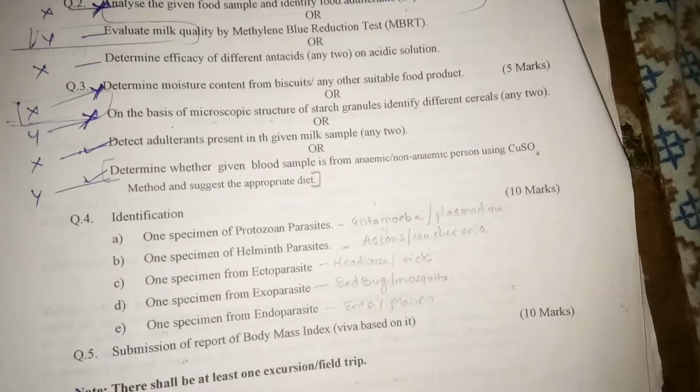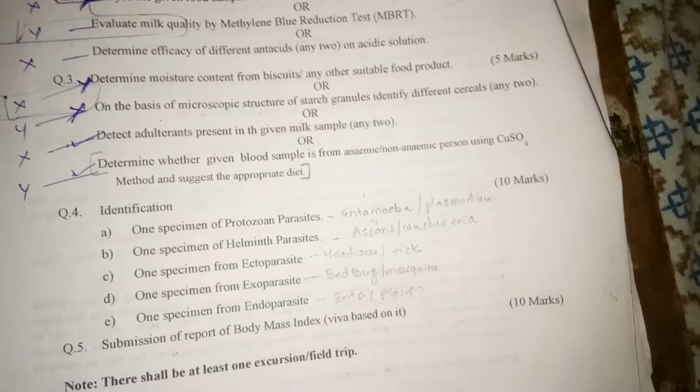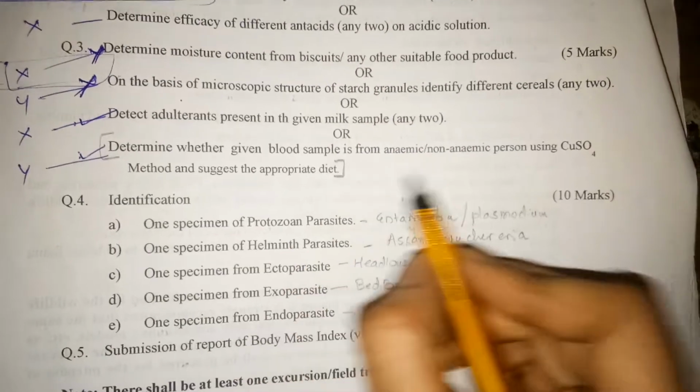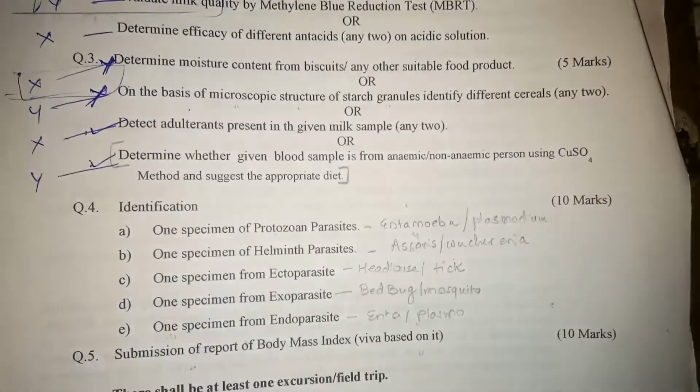The fourth option is to determine whether a given blood sample is from an anemic or non-anemic person using copper sulfate solution. Copper sulfate solution will be provided in a coupling jar.